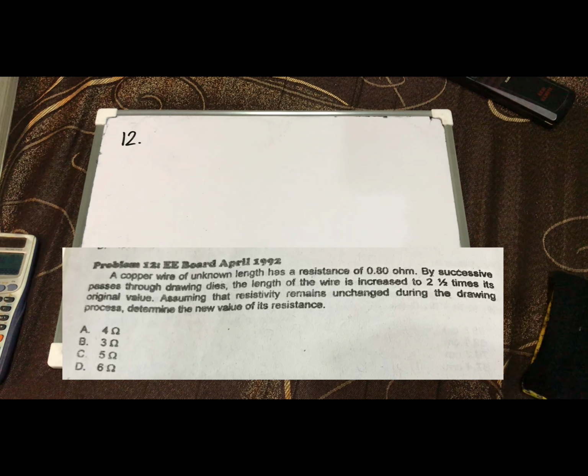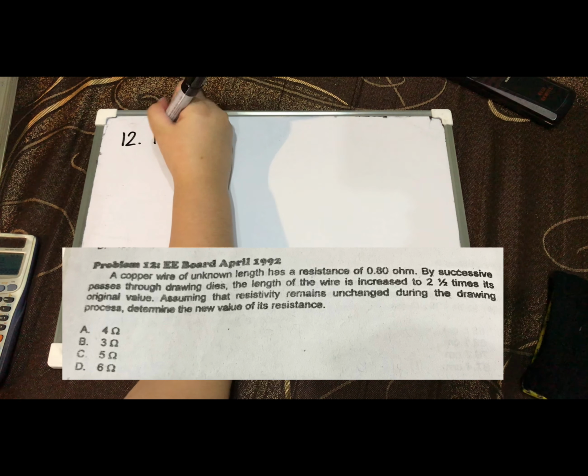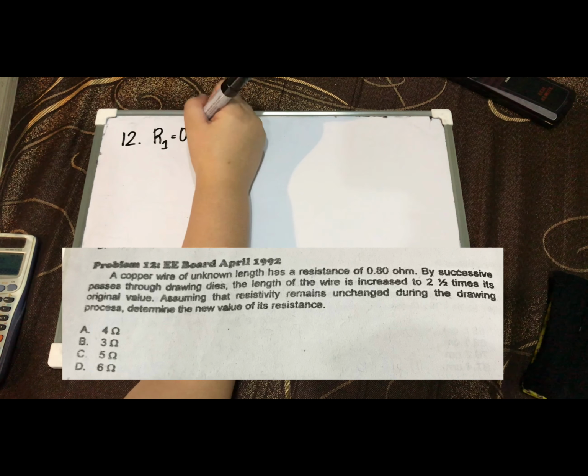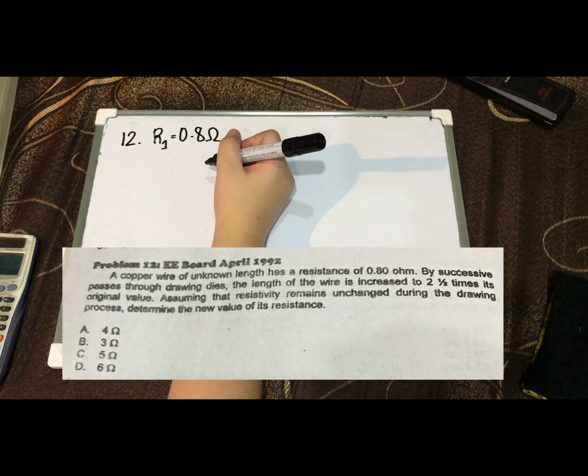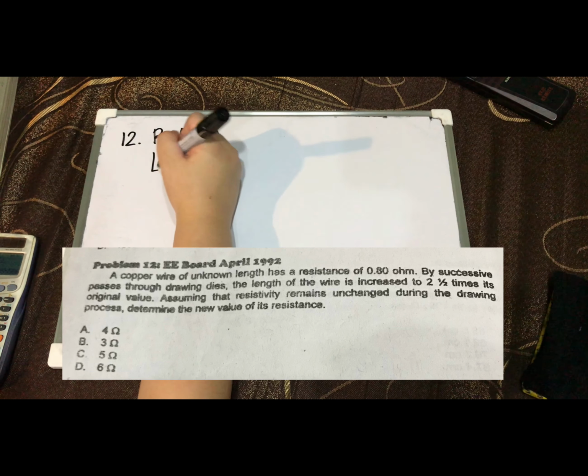A copper wire of unknown length has a resistance of 0.8 ohm. By successive passes through drawing dies, the length of the wire is increased to 2.5 times its original value.